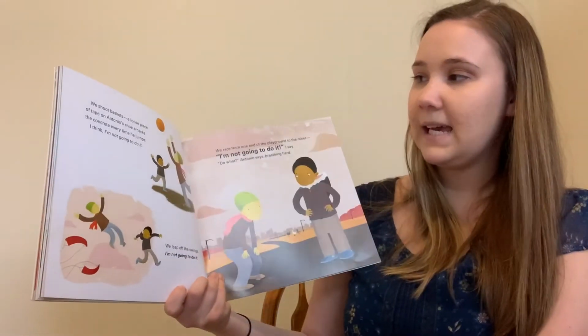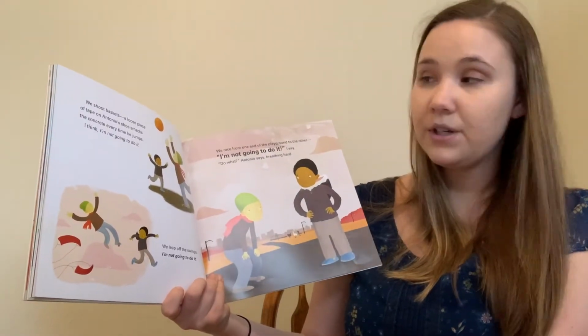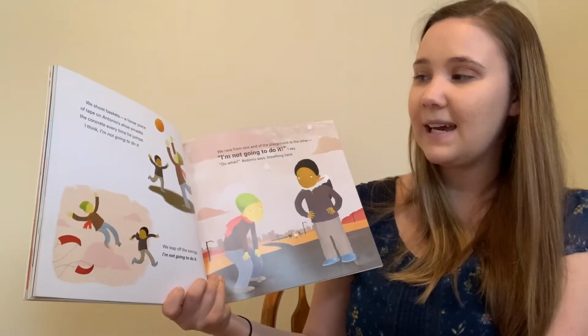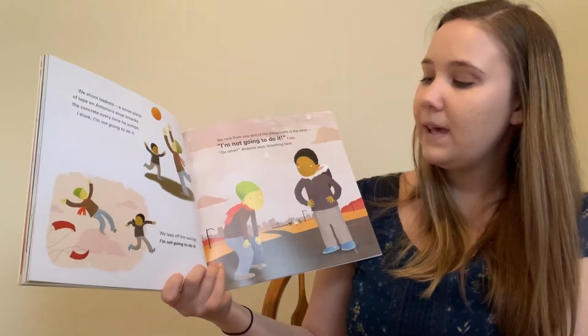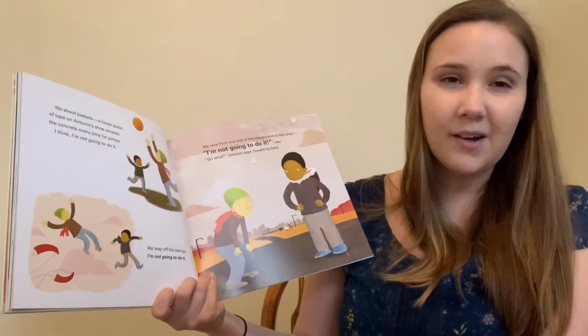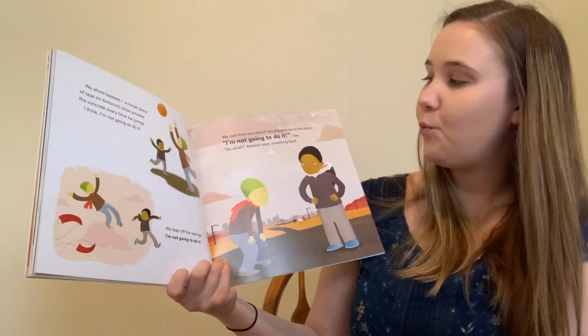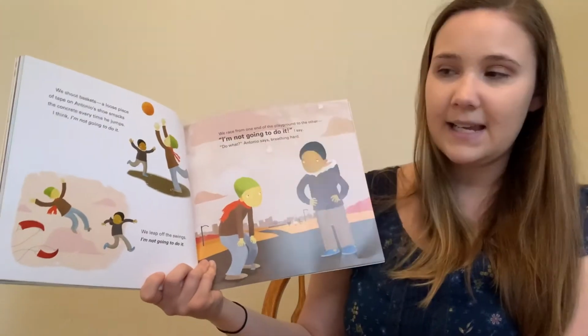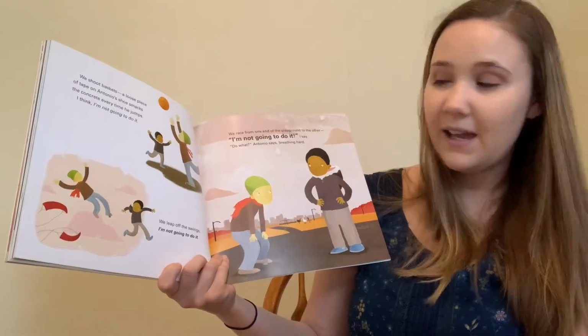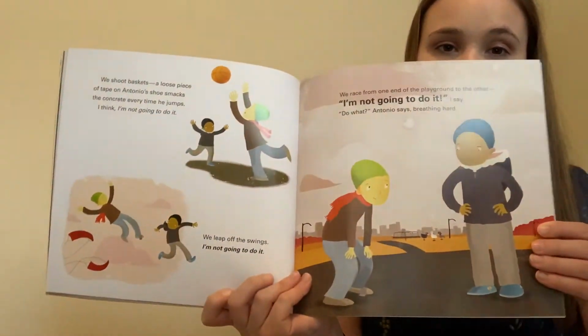We shoot baskets. A loose piece of tape on Antonio's shoes smacks the concrete every time he jumps. I think, I'm not going to do it. We leap off the swings. I'm not going to do it. We race from one end of the playground to the other. I'm not going to do it, I say. Do what? Antonio says, breathing hard.